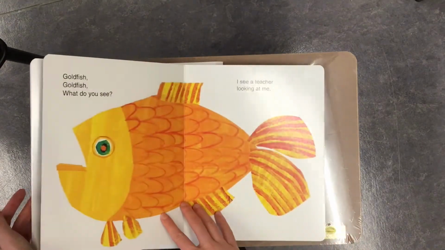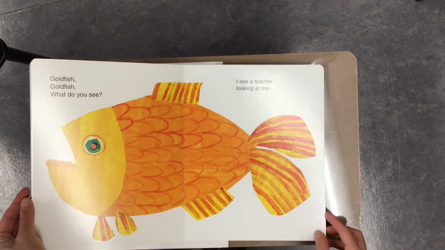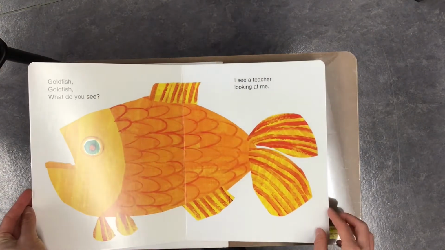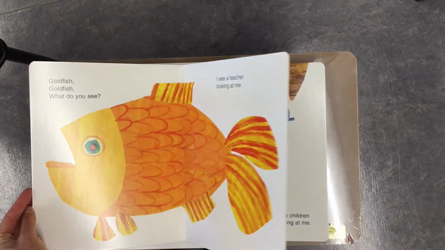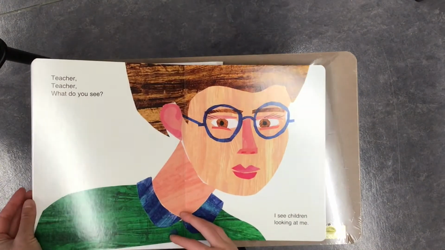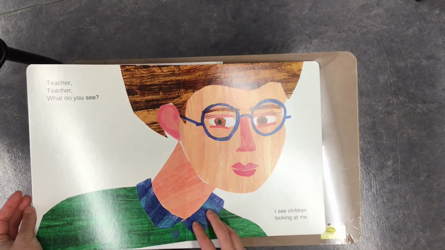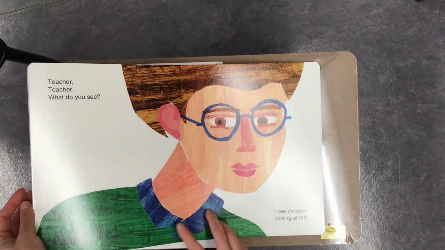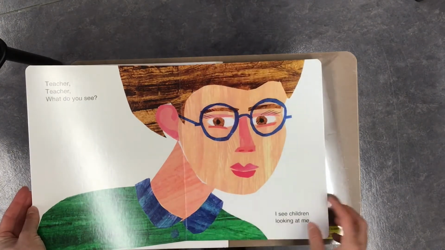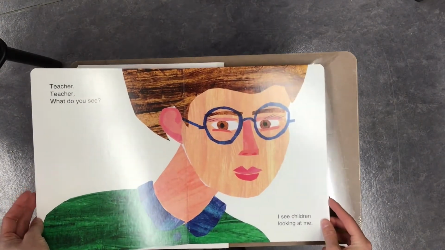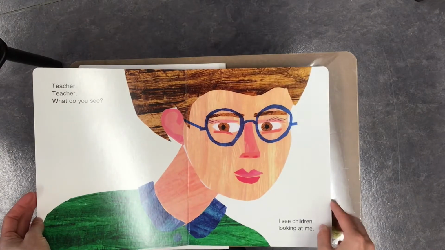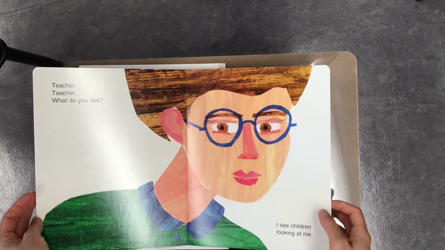I really enjoy how large these pictures are. And remember, pictures are called illustrations. Here's a goldfish, and this is a person. Maybe if we read later, we'll find out more about what this person does or what their title is. But based on the picture, it's not really possible to tell.